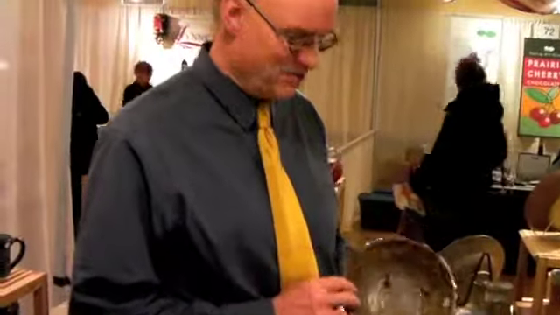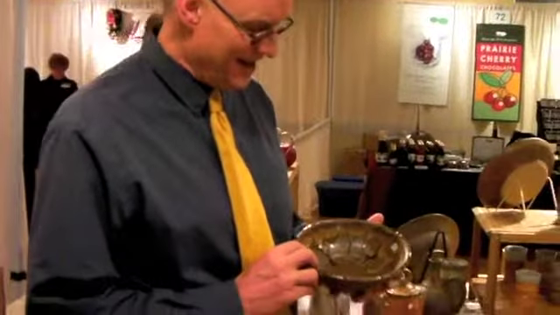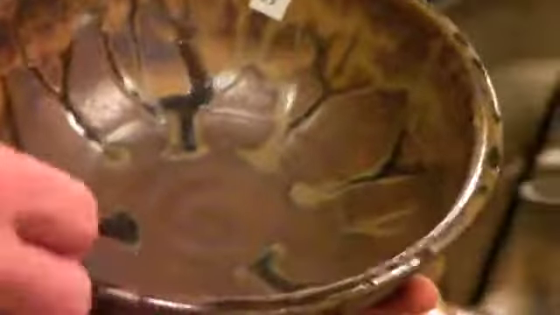This is one of my wood-fired pieces, and the thing about wood-fired is that you let the ash do its own work. And so, I actually apply extra ash, besides the fire that produces ash. And the ash starts melting at a certain temperature and running down.